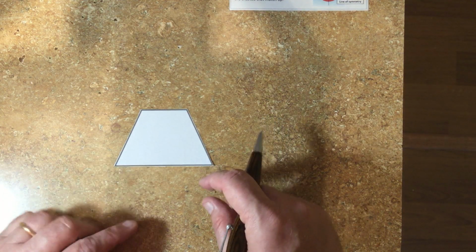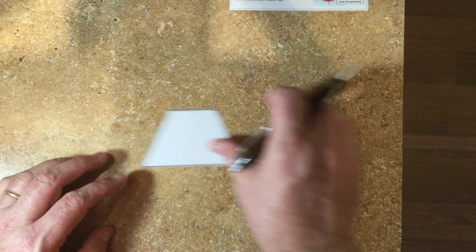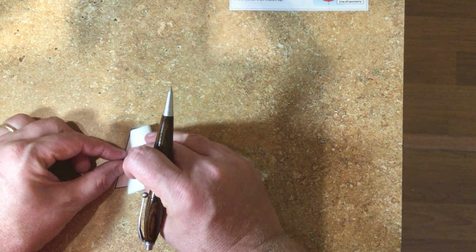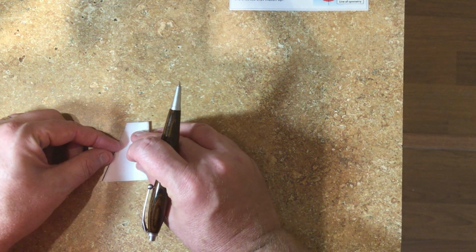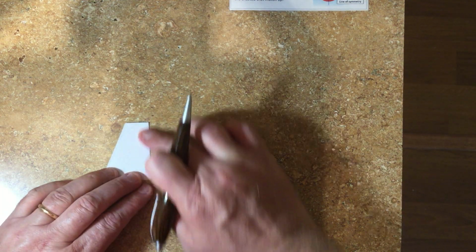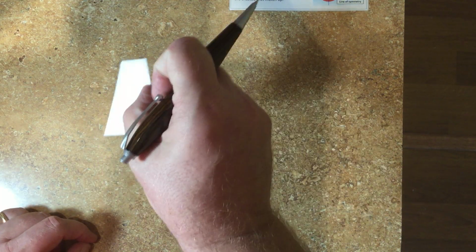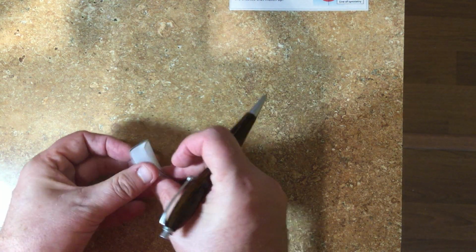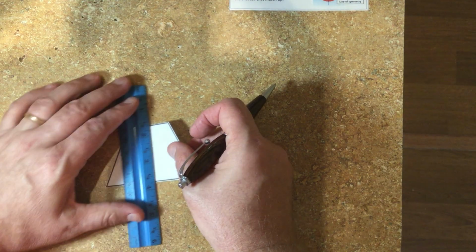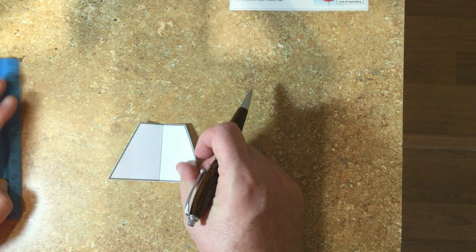Well, hopefully you said, that's a trapezoid, Mr. Chaplin, and you're right. And so if I were to fold it this way, hey, that looks like it matches. Front and back, yeah, they match. And that went right down the middle. So I can go ahead and mark that.